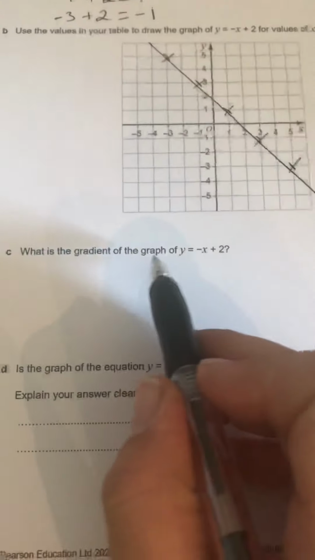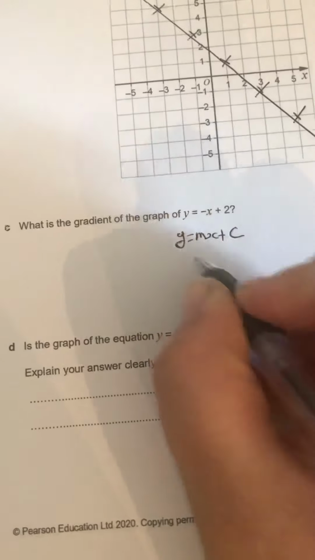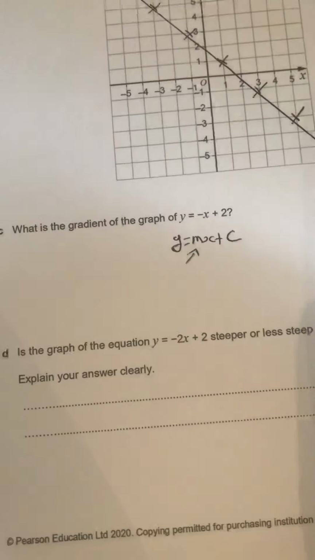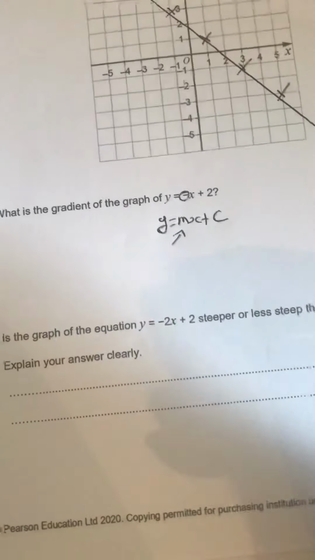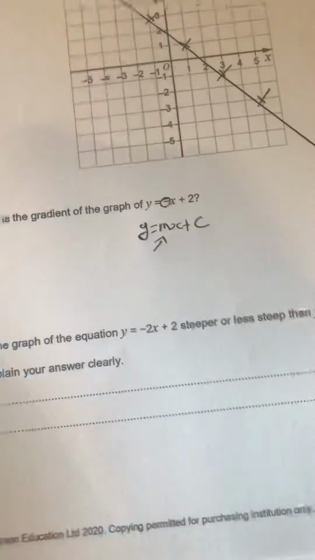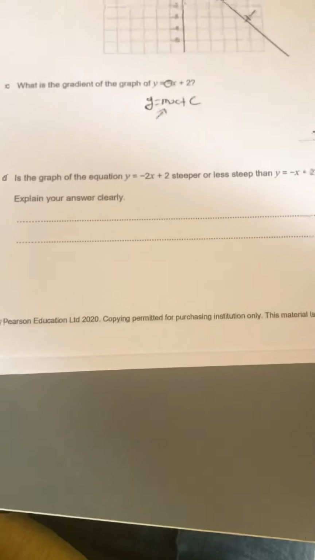Right, what is the gradient of the graph y equals minus x plus 2? Remember, that's y equals mx plus c. M is the gradient. What is in front of the x? It's just a minus. So that is 1x. So it's a minus 1, because that is 1x.